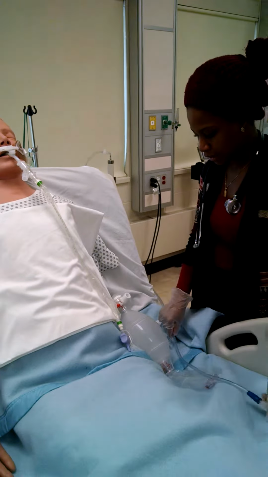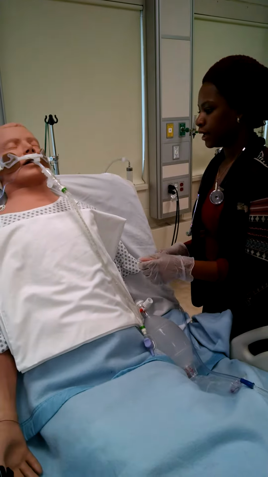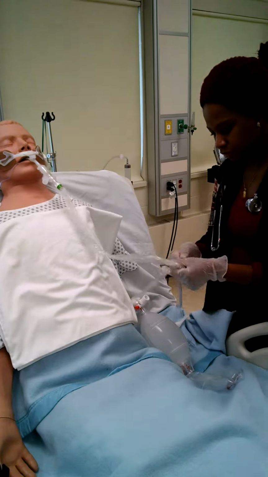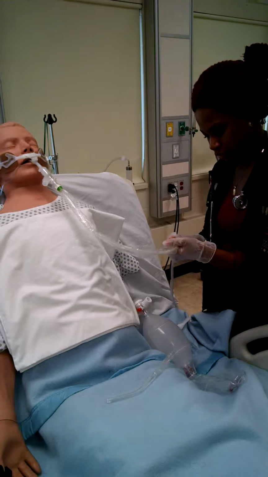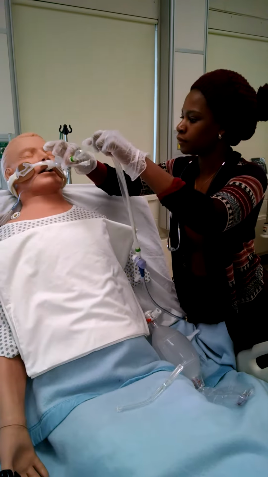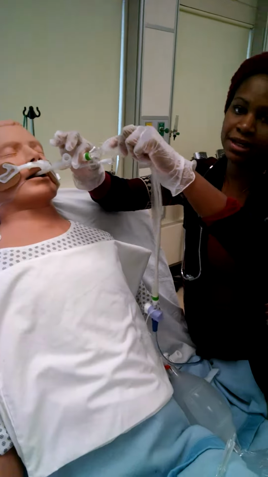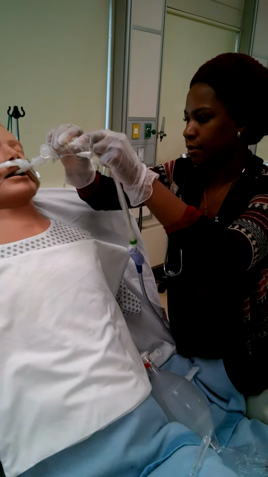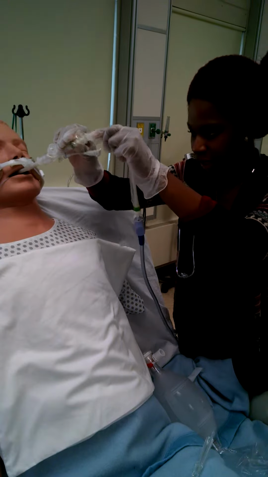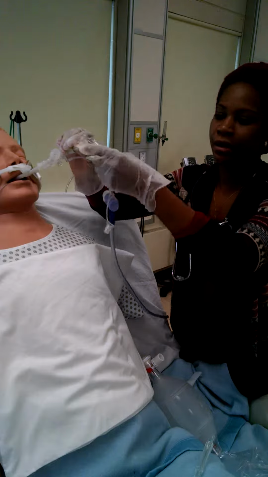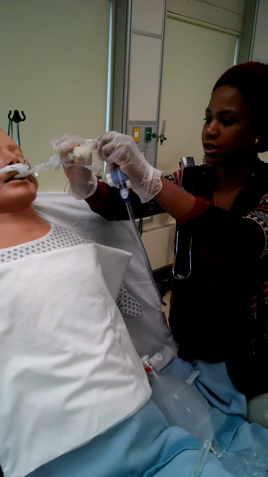Now that I've done that, I will go ahead and suction. And I would also, before this process, pre-oxygenate the patient with my manual resuscitator. And if the patient's on a vent, then I would just push the button for oxygenate.